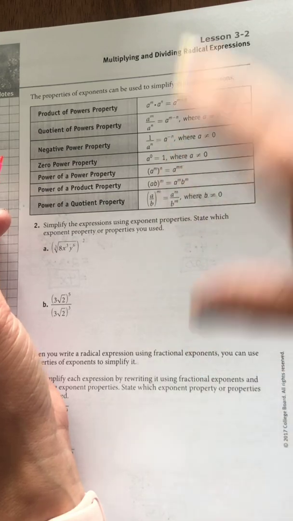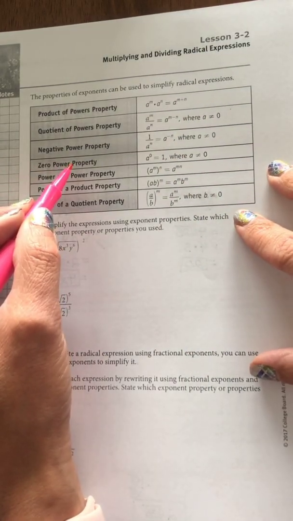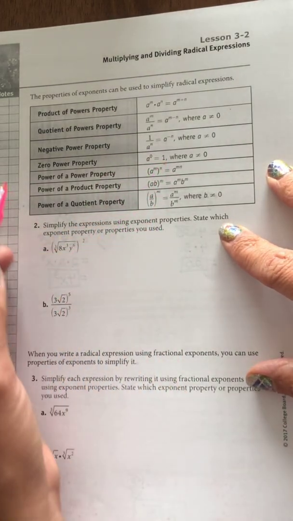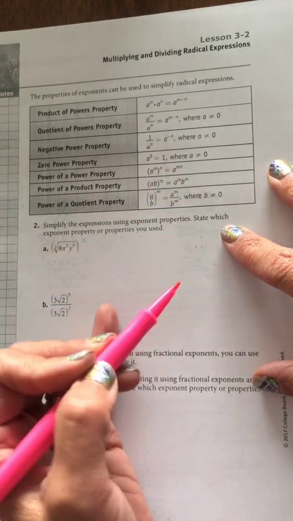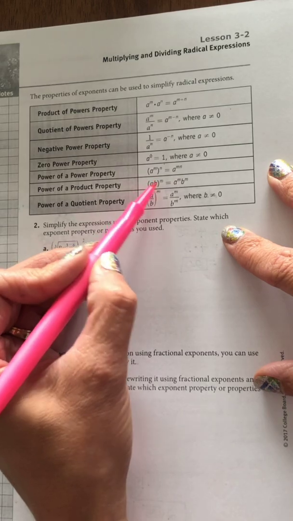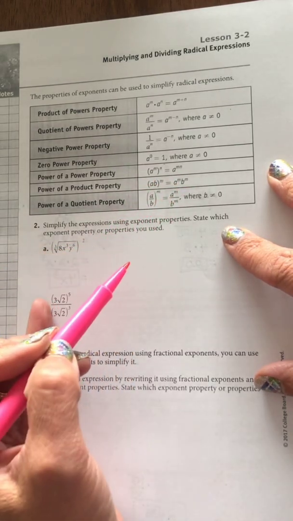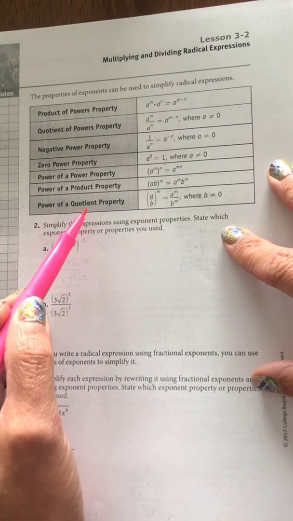If it's in the denominator, though, you got to throw it up. Zero power property, anything to the 0 power equals 1. Power of a power property, a power raised to a power, you multiply those exponents. Power of a product property, whenever you have a product raised to a power, each term in the product gets distributed that power. And power of a quotient property, same thing.